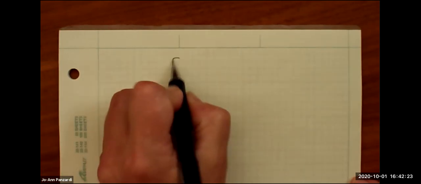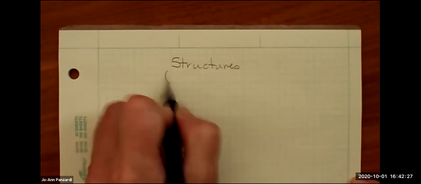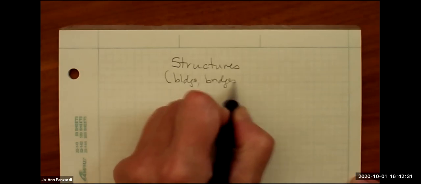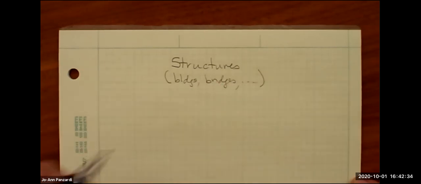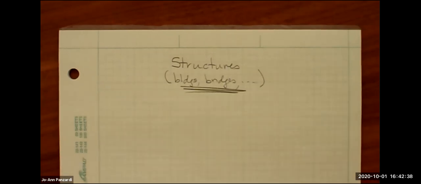You have many options. So let's say you are interested in designing structures, whether that be buildings, bridges, dams, etc. You have an option on what bachelor's degrees you can get.